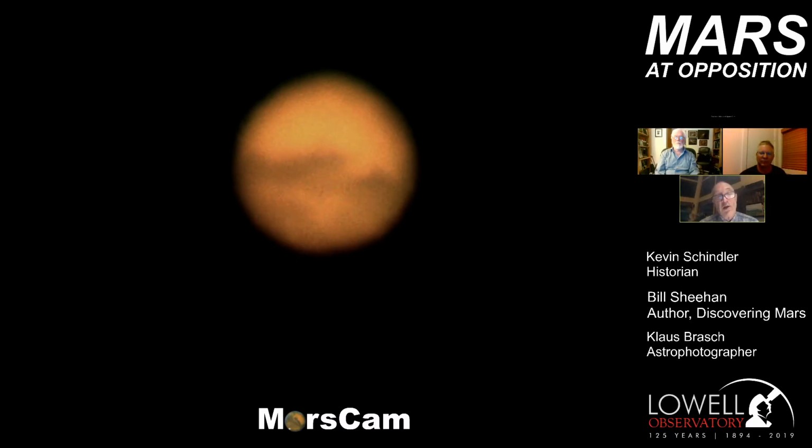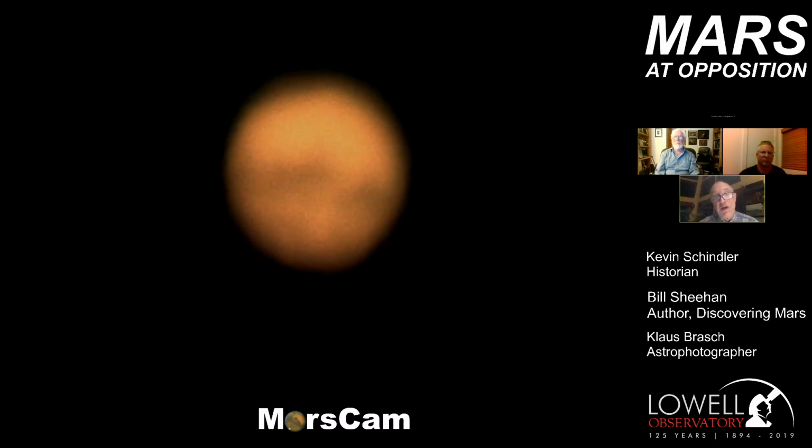Lowell, after his first year of observing in Flagstaff, decided that water couldn't exist on Mars, and instead these must be tracts of vegetation. And he believed over time that he was seeing the growth of vegetation as it got bluer, darker, these areas, and then the fading away of it. And we now know that all of those changes were illusory.